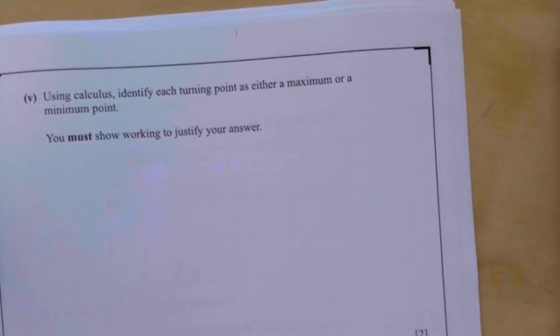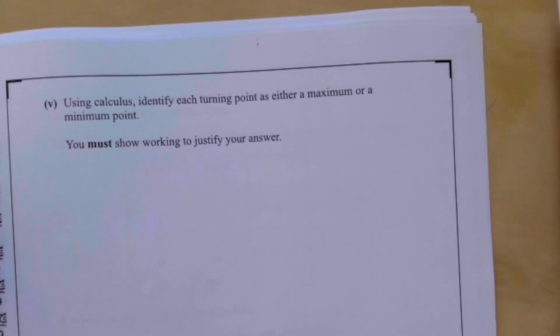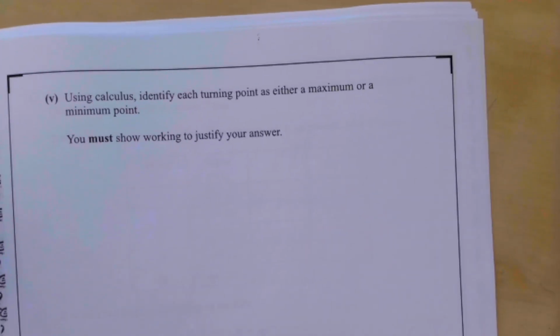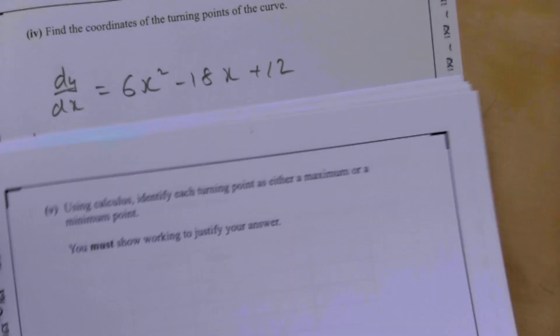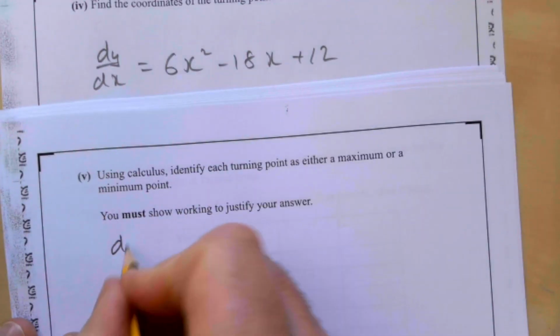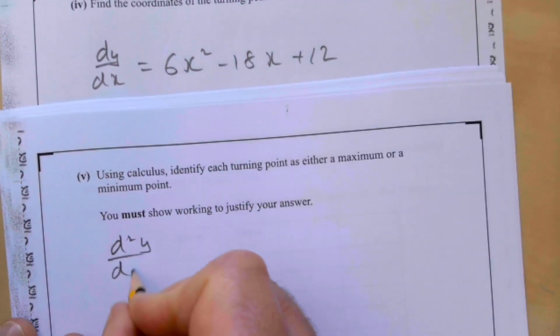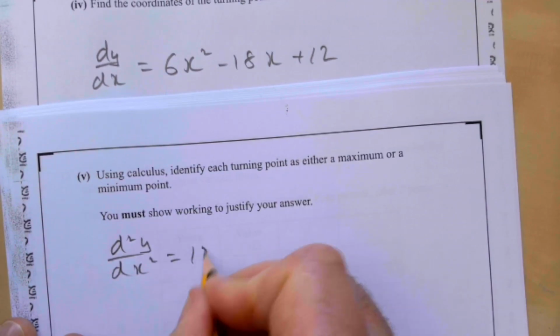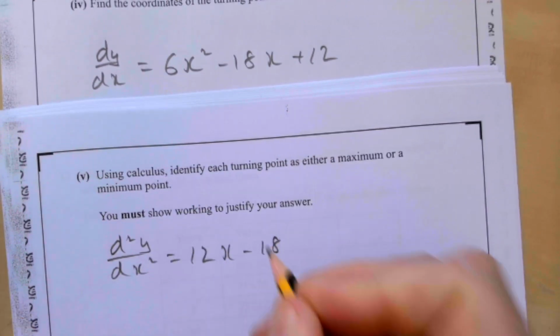Using calculus, identify each point as either a maximum or a minimum. You must show working to justify your answer. So how do we do that? We need to differentiate that again. So there's the thing we have. So we're going to then find d2y by dx squared. That gives me then 12x minus 18.